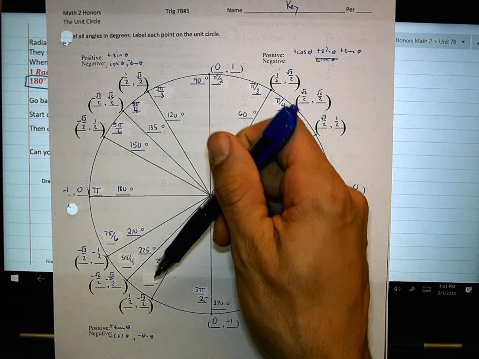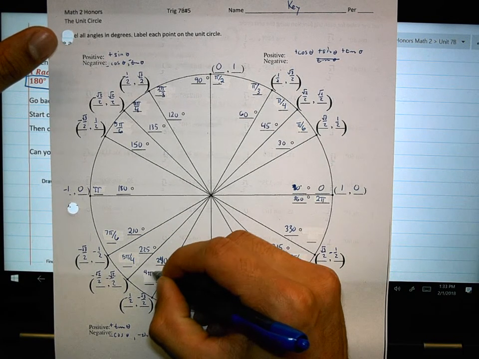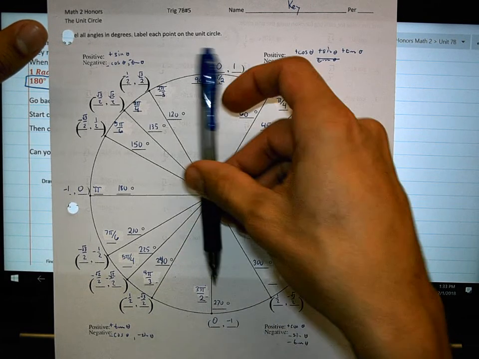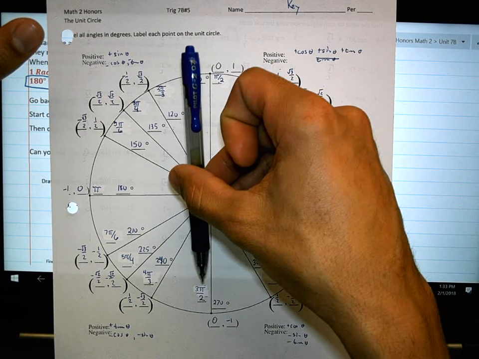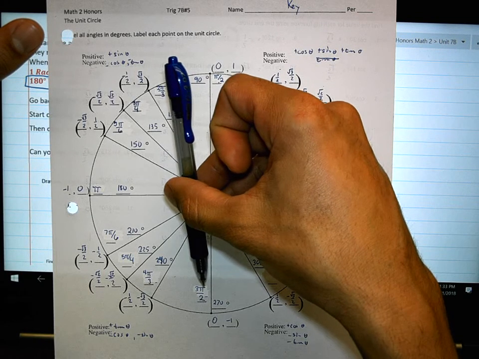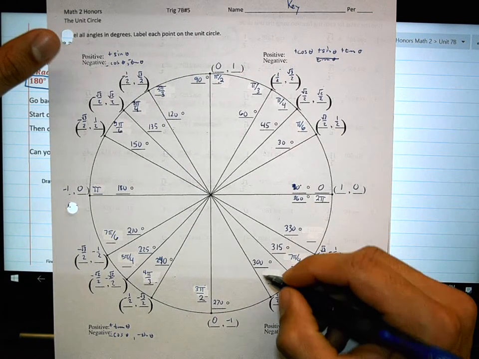8 pi over 6. It's even. It's going to reduce. 9 pi over 6. It reduces. It's already reduced. It's already written down. Reduced in lowest terms. 10 pi over 6 reduces.